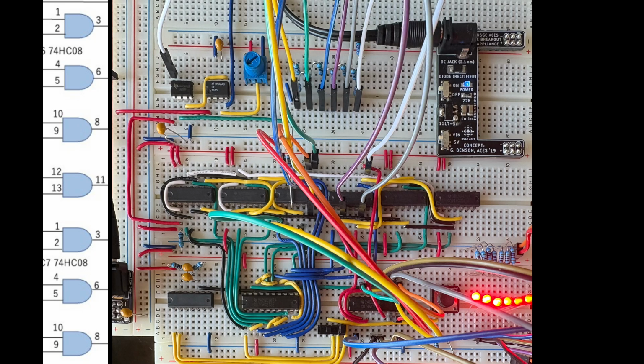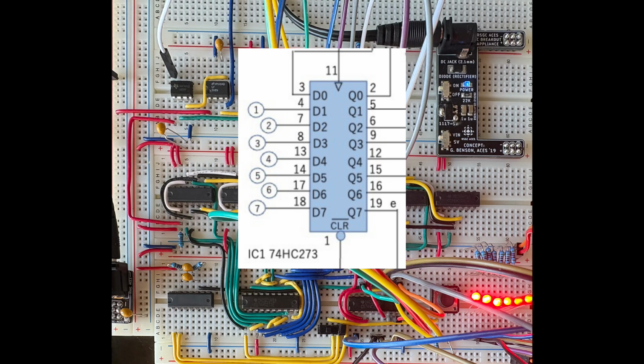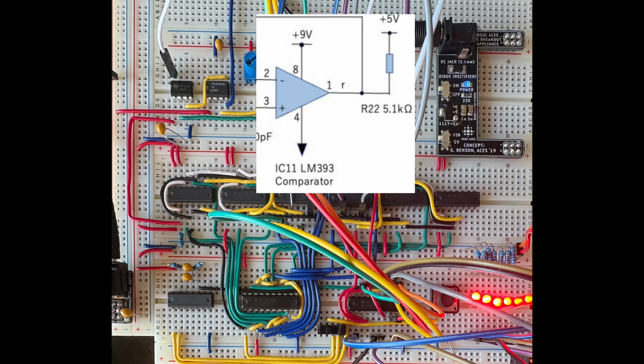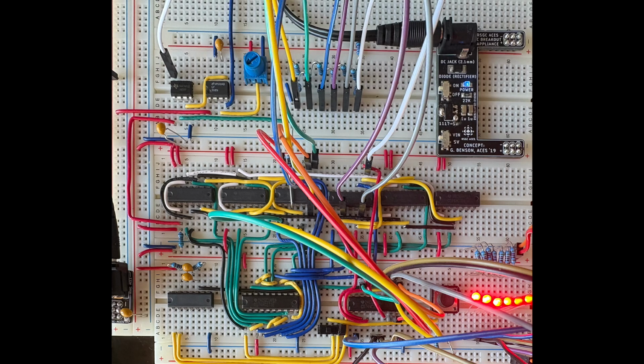The 74HC273 latches the final digital output and drives the LEDs that display the conversion result. The LF398 samples and holds the input voltage so it remains constant during conversion. The LM393 compares the DAC voltage with the sampled input voltage and determines whether each tested bit should remain set or cleared.